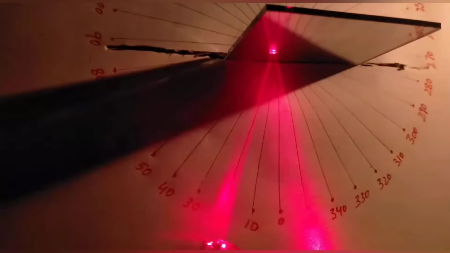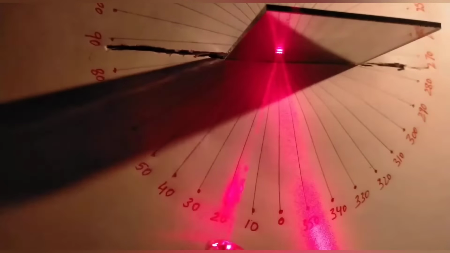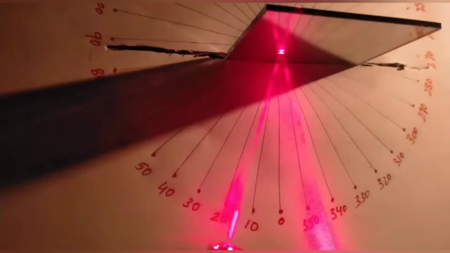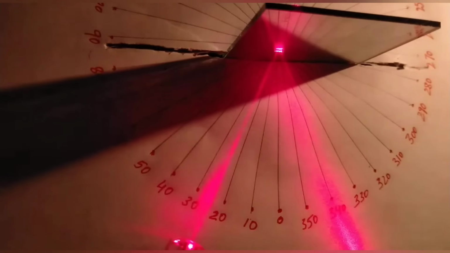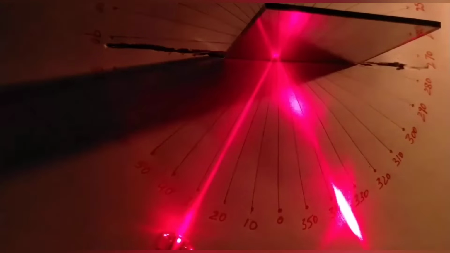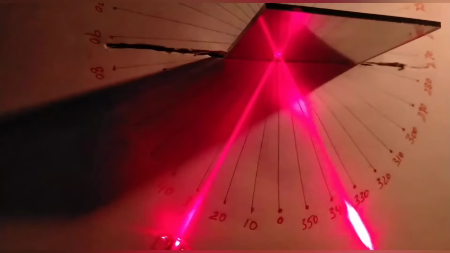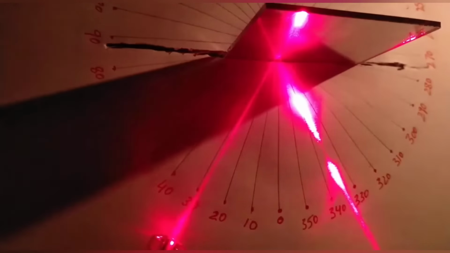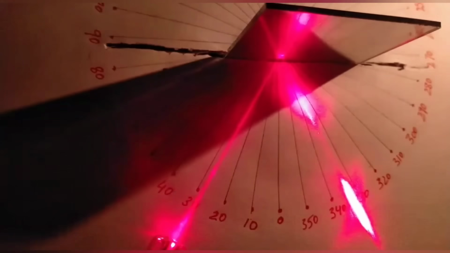If the incident ray makes an angle of 20 degrees, the reflected ray will also make an angle of 20 degrees to the normal. You have to measure this angle from the normal. So if the incident angle keeps on increasing, the reflected angle will also increase.